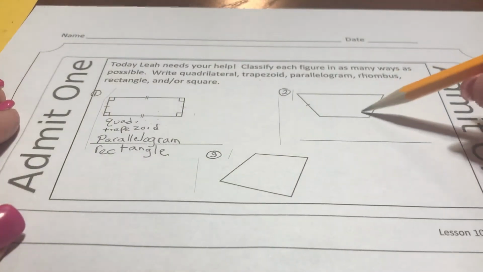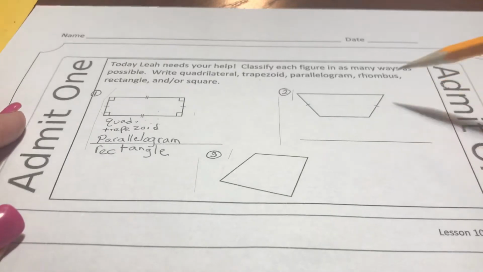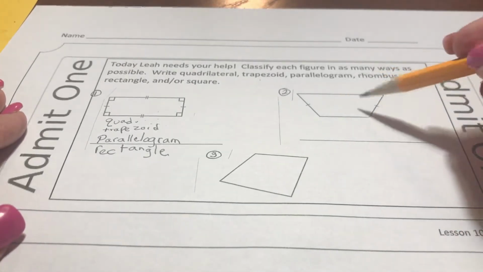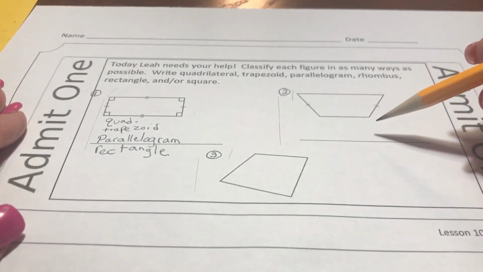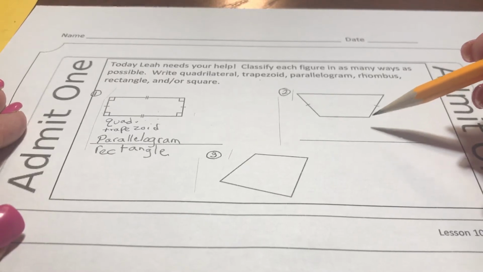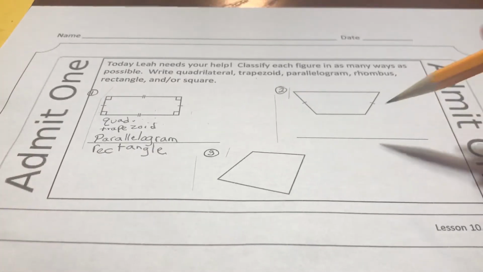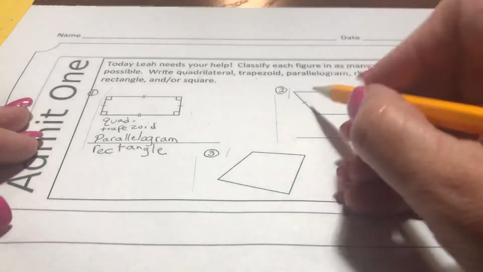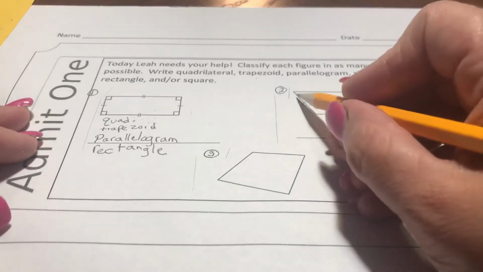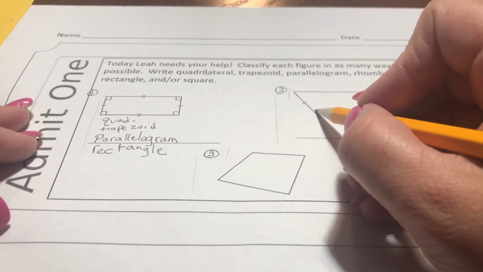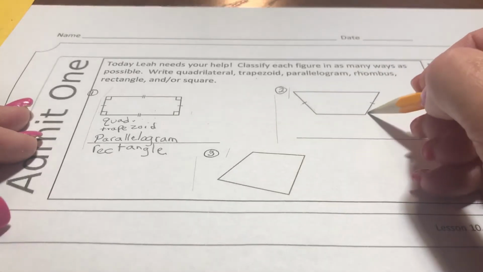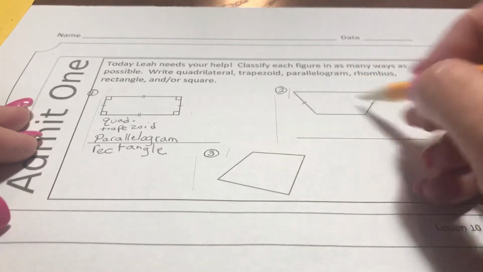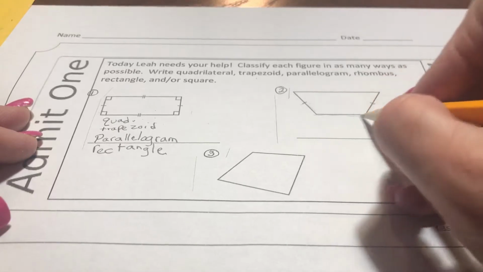Now, let's look at the next one, number 2. Well, that really looks like the shape on the reteach sheet. That's a trapezoid. It's just turned upside down. I see single tick marks, so that's telling me that this side here is equal in length to this side. So it has two sides of equal lengths, but it also has two parallel sides.